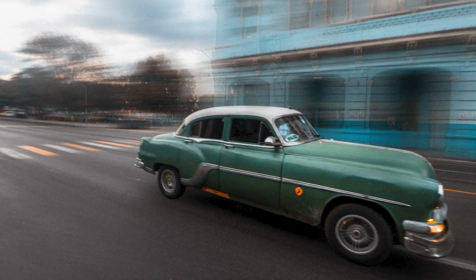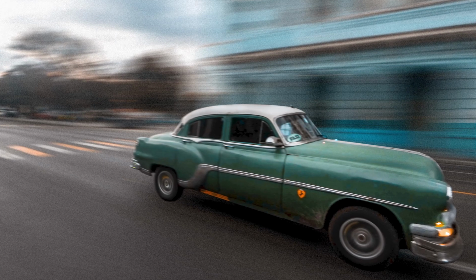Hi guys, today I want to show you how to make a fake panning effect or speed motion, not a simple one, but with perspective. Stay with me and I'll show you.